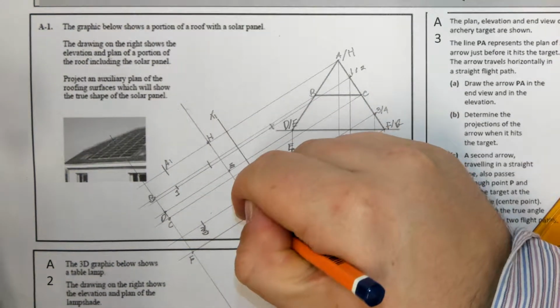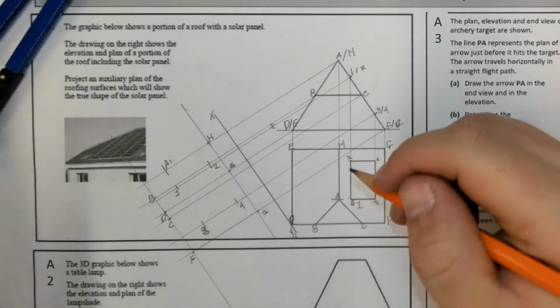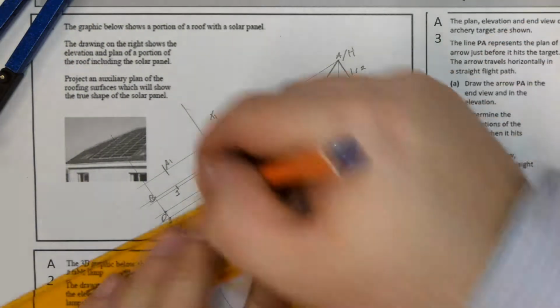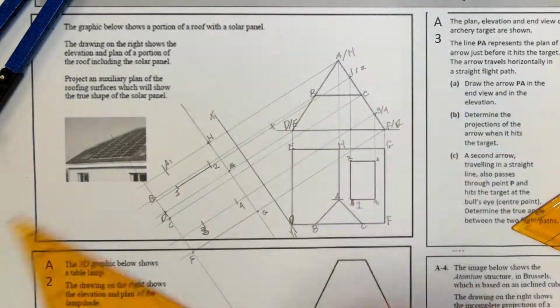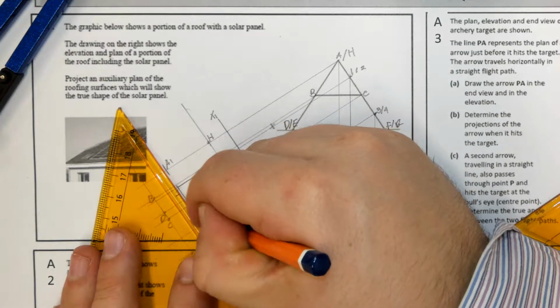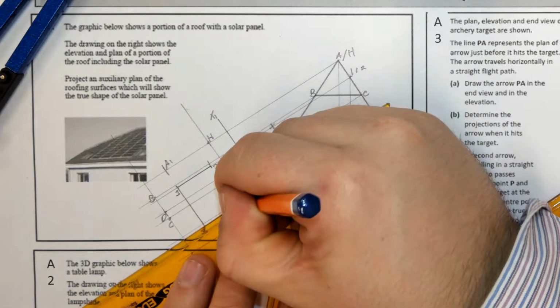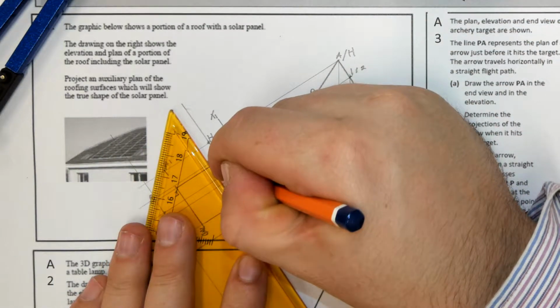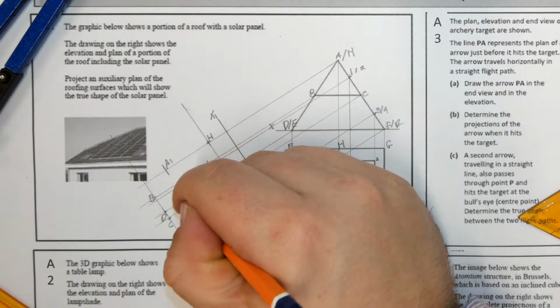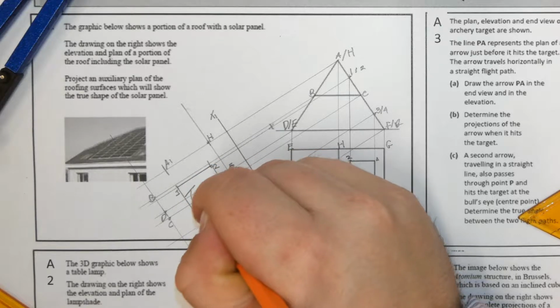So here's 4, there's 2. So 1 joins to 2, 2 joins to 3, and 3 joins to 4. So there's the true shape of the solar panel.